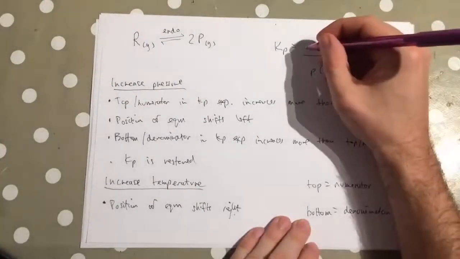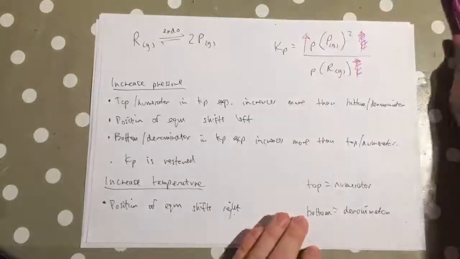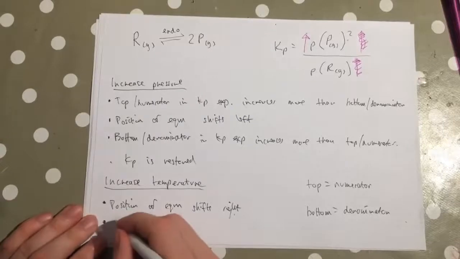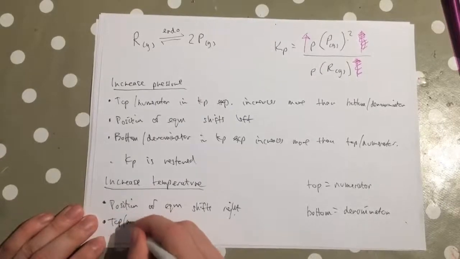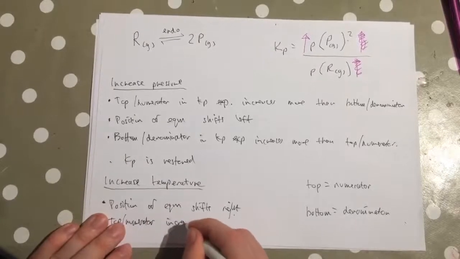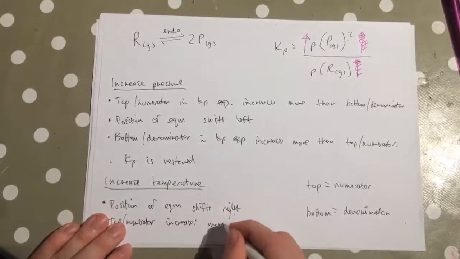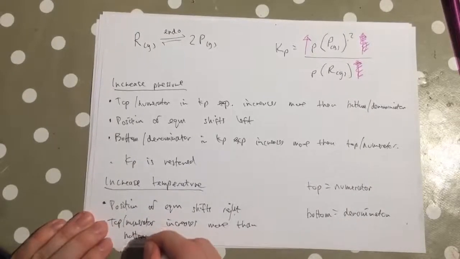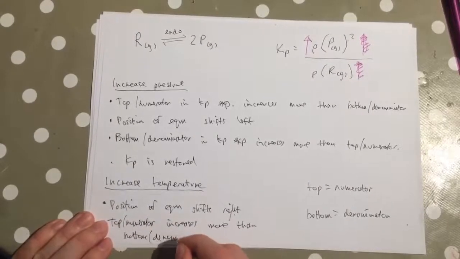And so your top term, your numerator, will increase more than the bottom term. So top or numerator increases more, in this example, than the bottom or the denominator.